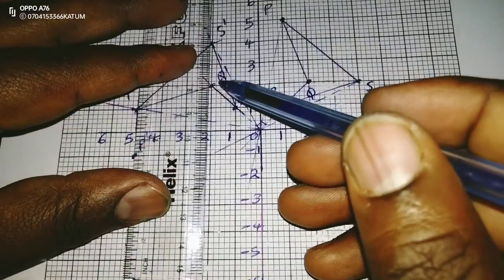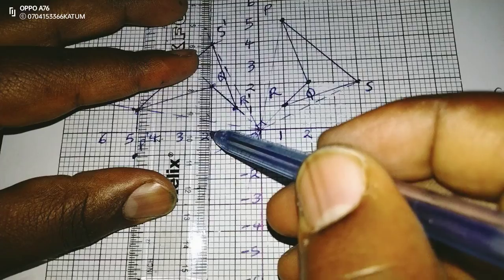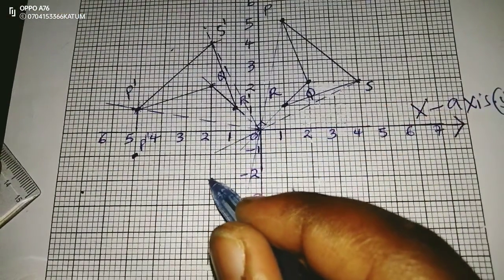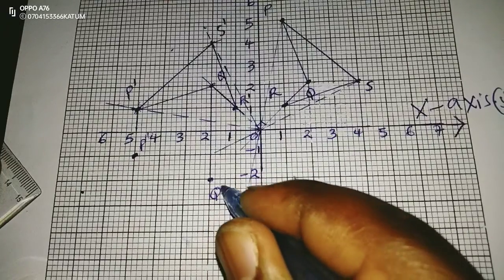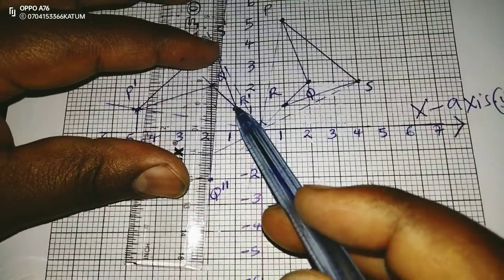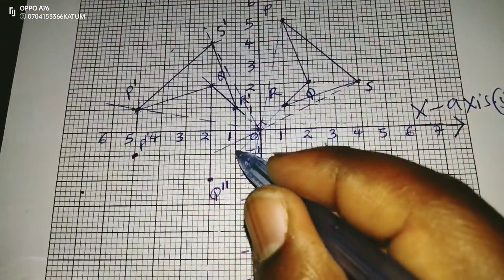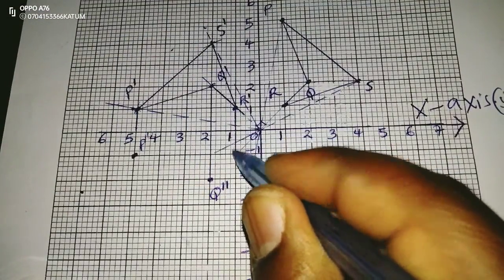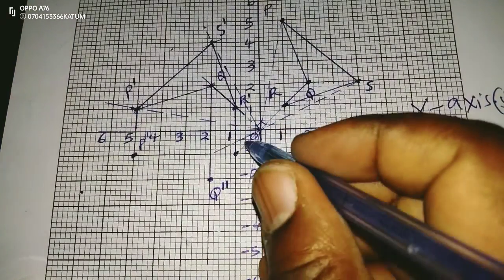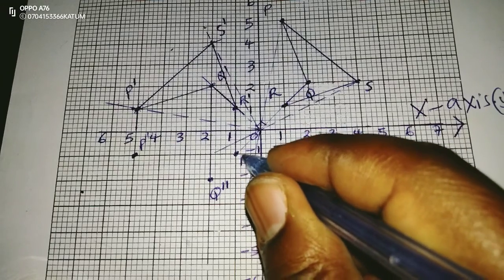Then for Q, we join Q to the mirror line. Then now we move an equal distance, because we have 2 units now, we go 2 units on the other side. That is going to be our Q double prime. Then we drop our R prime from here to here. Then an equal distance to the other side, we will find ourselves here, because this is the mirror line. I'm just bringing points there and an equal distance on the other side. So this being R prime, now this will become R double prime.